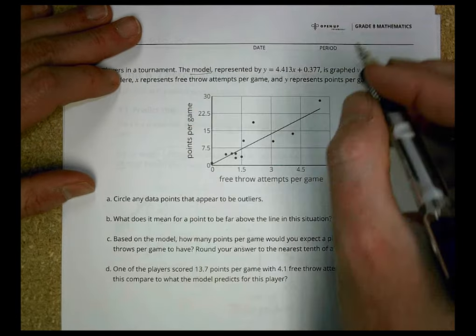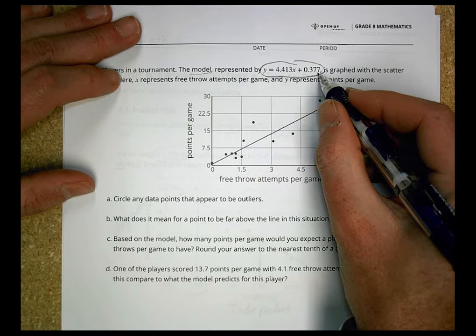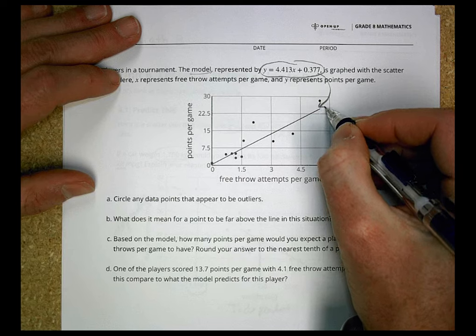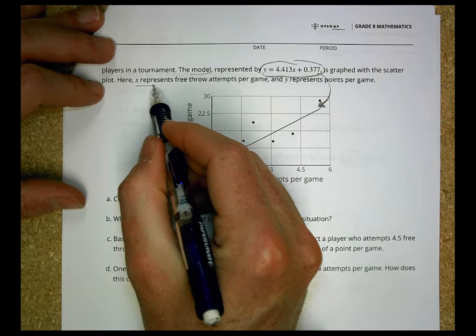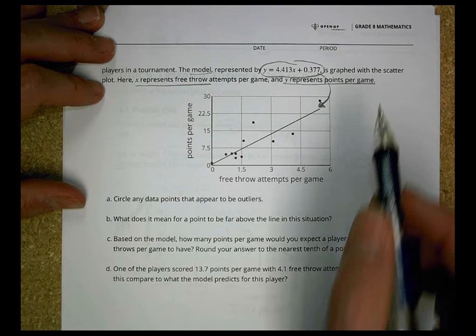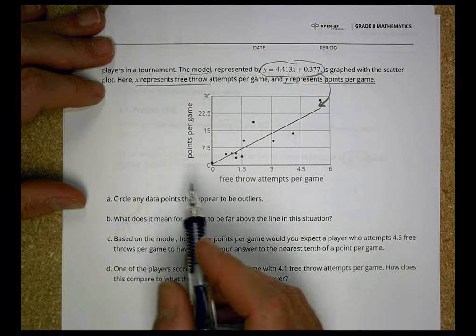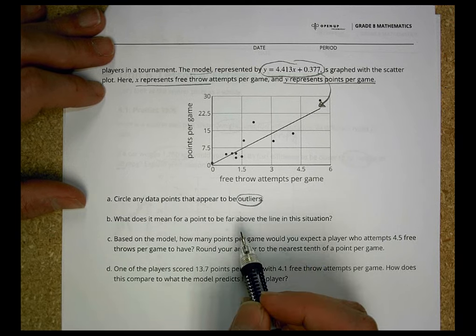The model, represented by the equation y equals 4.413x plus 0.377, is right here. It's the graph of the scatter plot. X represents the free throw attempts per game, and y is the points per game. Circle any data point that appears to be an outlier, meaning it's just not close to the line.